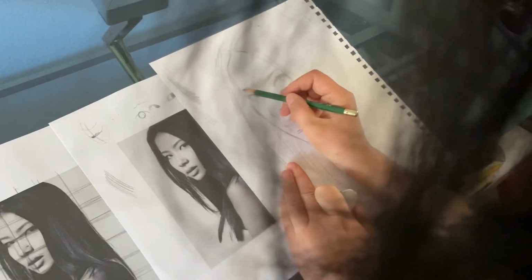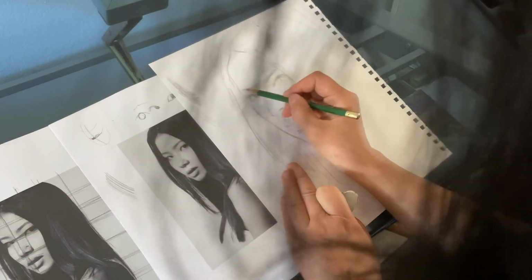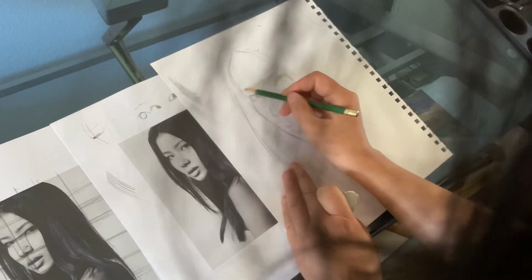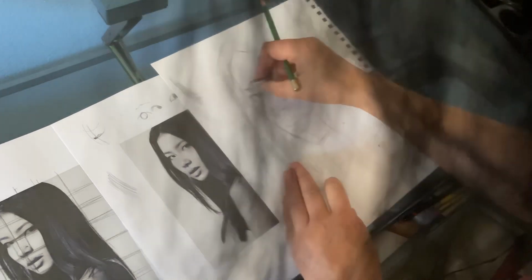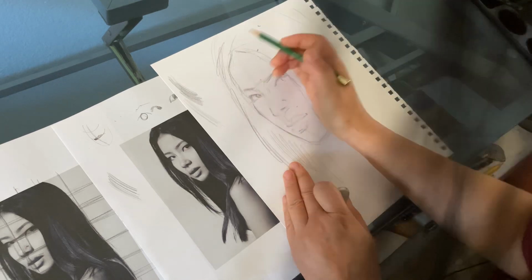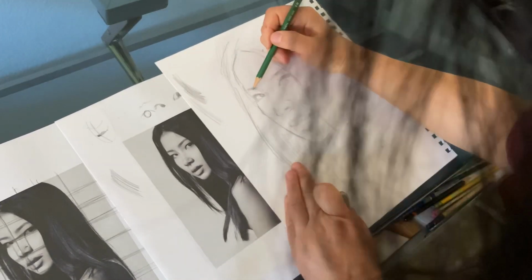And don't go dark at once, because first you want to use your shadow to find the shape. You shade a little bit, and it really helps you find the shape. Why did I make this girl a little mad? Okay, maybe change the eyebrow.